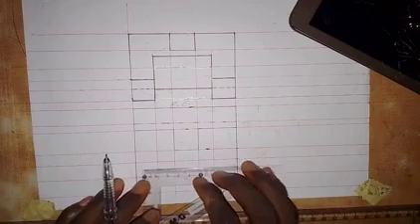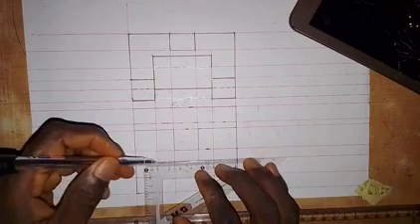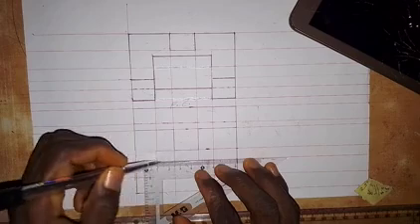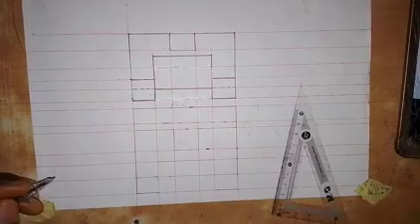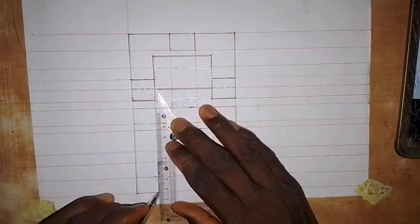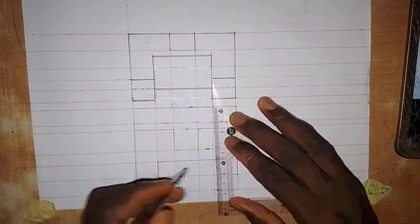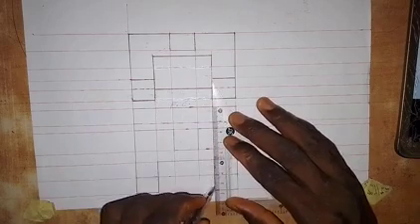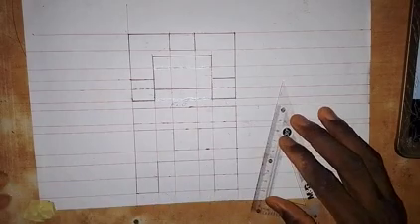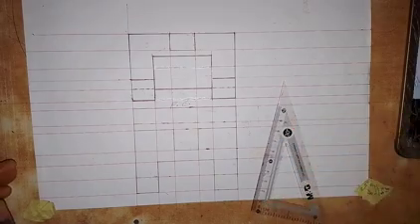The line is here, so we make it a thick line from here to here. Then this line will be made thick, and this line will also be a thick line from here to this end. I think everything has been put in place. So here we have the top view.